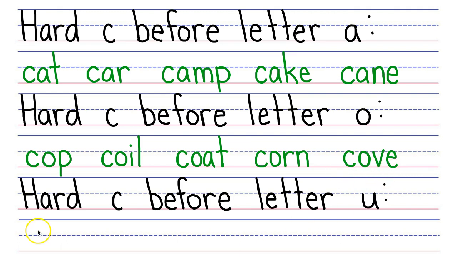Now let's write some words where letter C makes a hard C sound, k, before letter U. First word, cut. We have the letter C that makes a hard C sound, k, because it comes before the letter U, which makes a short U sound because it comes before a consonant letter that closes it in, makes it a closed syllable. K, u, t. Say it together fast. Cut.